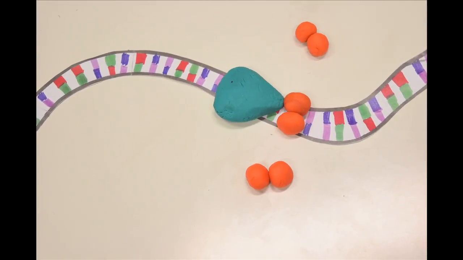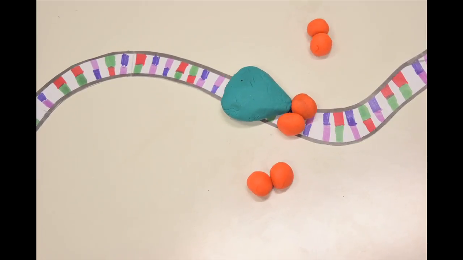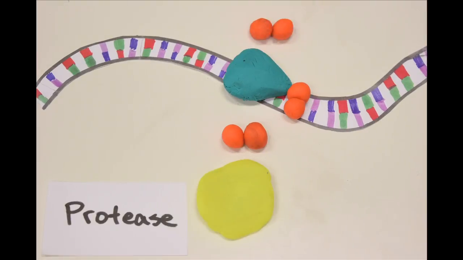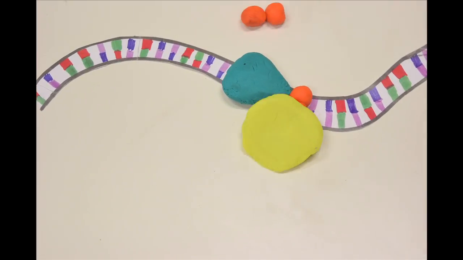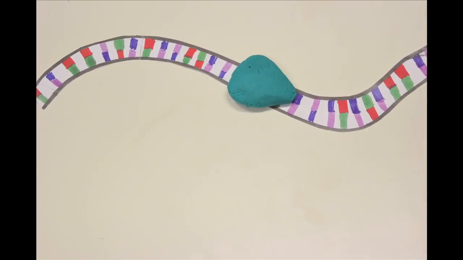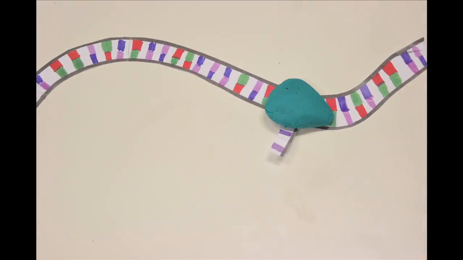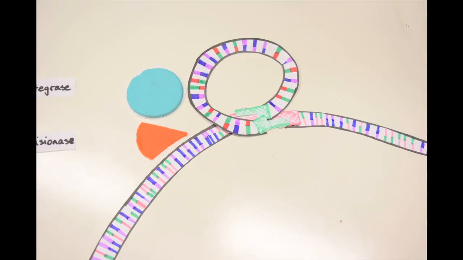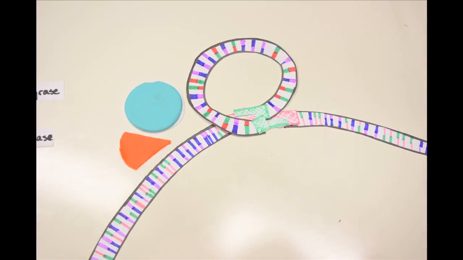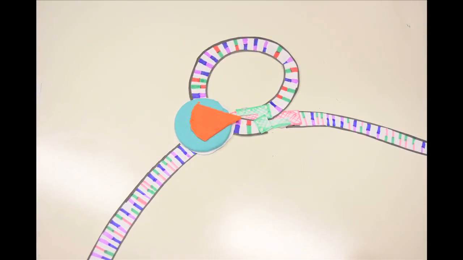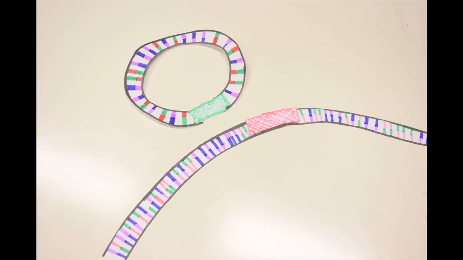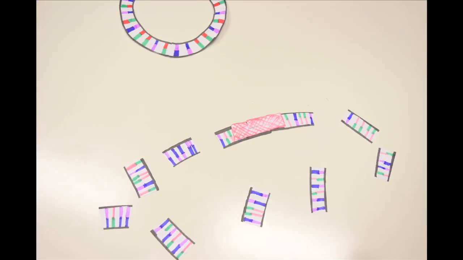Once the E. coli bacteria are in unfavorable conditions, the bacteria produce proteases that degrade the cI protein that inhibits the lytic cycle. After the cI dimers are degraded, the lytic genes can be transcribed. One of these genes codes for excisionase, which interacts with integrase to excise the phage DNA from the bacterial DNA. Shortly after, the bacterial DNA is degraded.